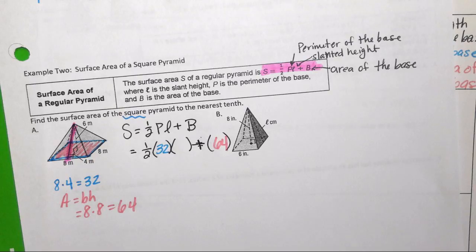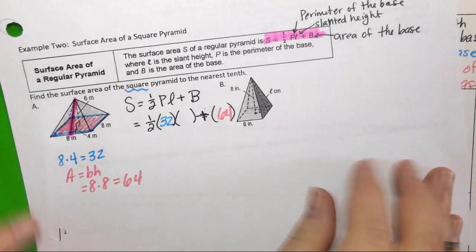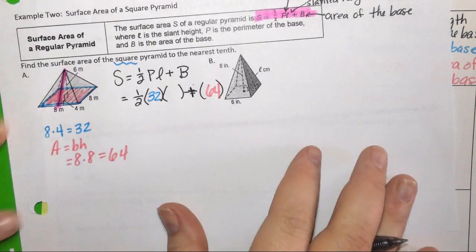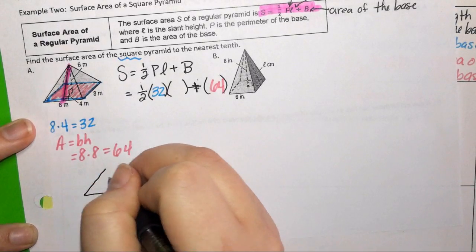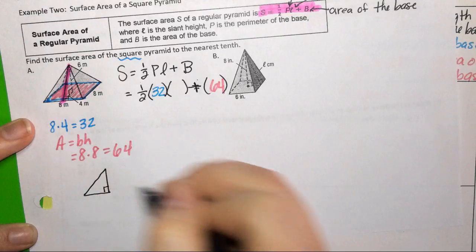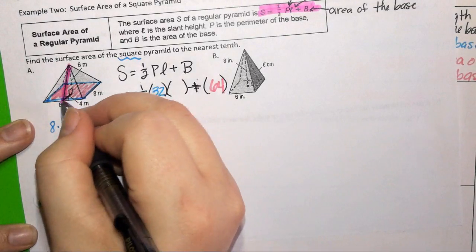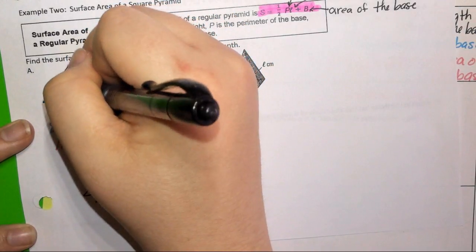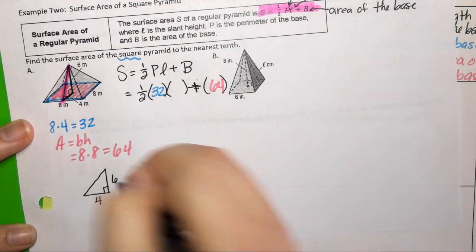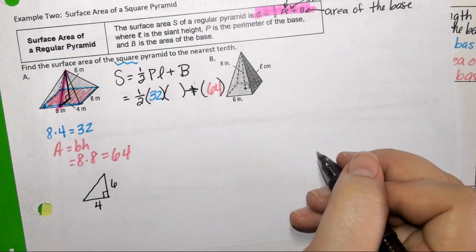Okay, but we're smart, and I'm going to draw me a little tiny picture down here. We see that there is a triangle. It is a right triangle. We can tell the number at the bottom is 4. The number going up that leg is 6. So we need to solve for that hypotenuse.